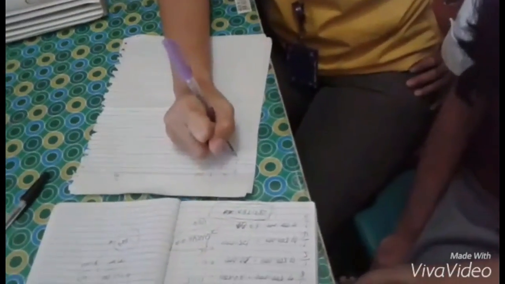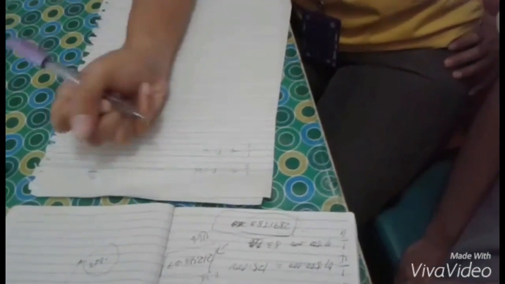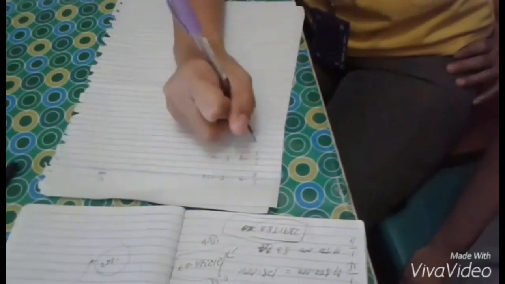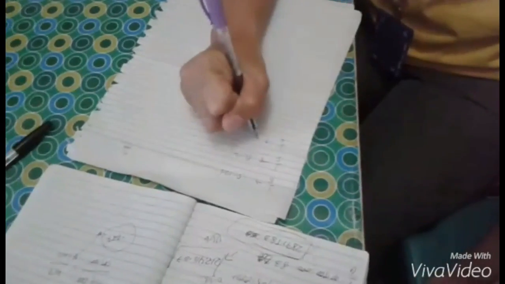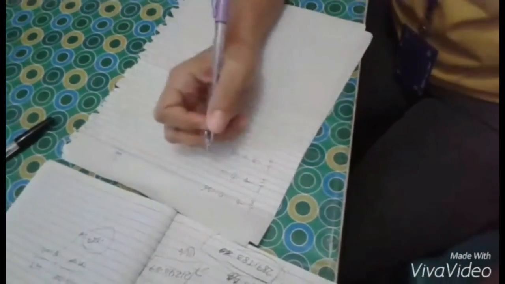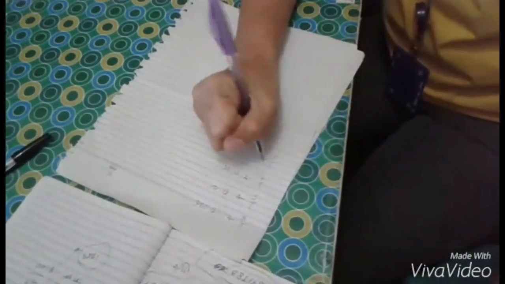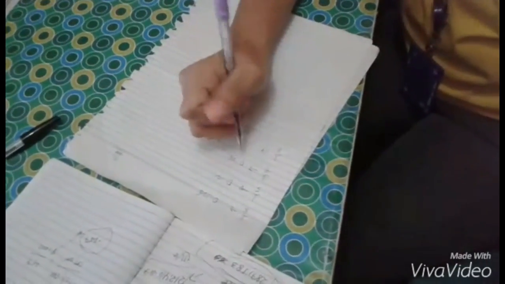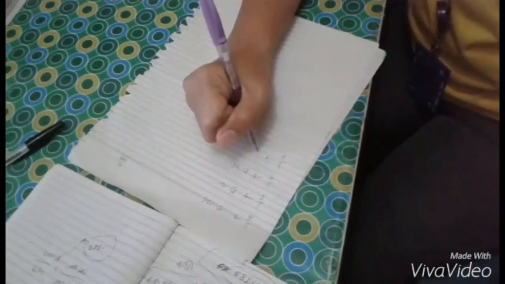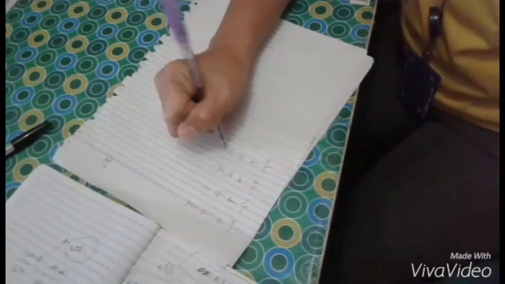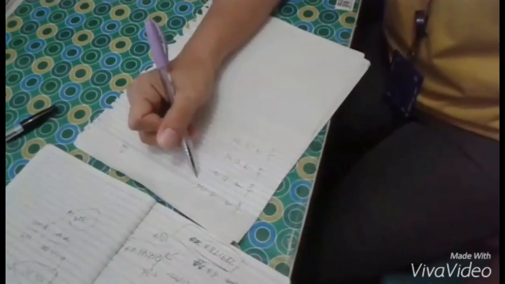Then if you change 1/5 to decimal, that would be equivalent to 0.2. And 1/4 is equivalent to 0.25. And 1/6 is equivalent to 0.166. So we can use 3 decimal places.